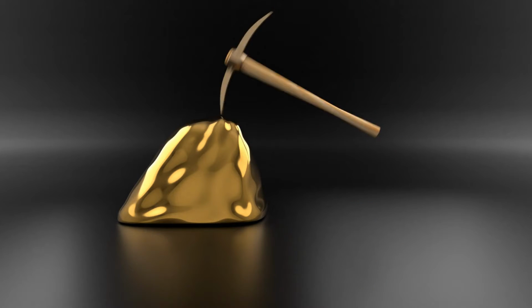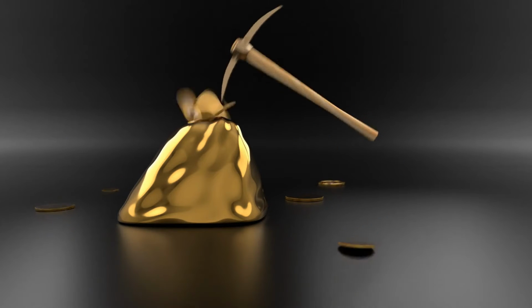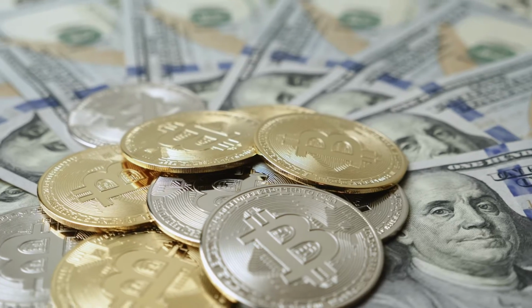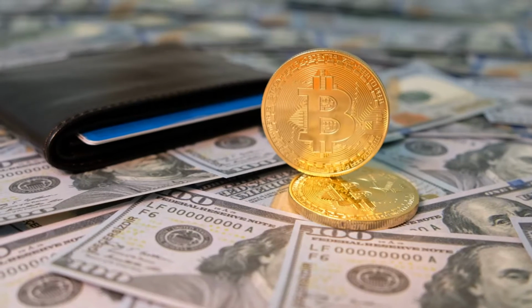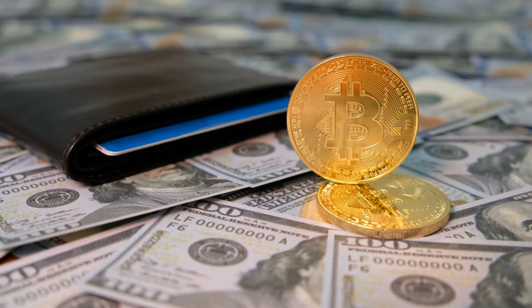The method of Bitcoin mining is explained in our video tutorial, as well as the benefits of Bitcoin over conventional fiat currencies. We'll start with some fundamentals about Bitcoin before moving on to how Bitcoin mining functions.